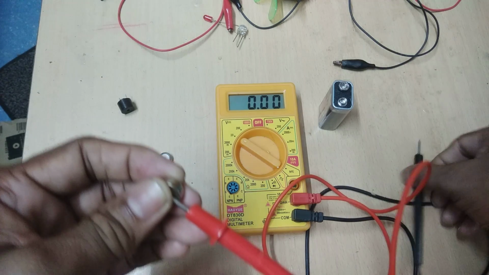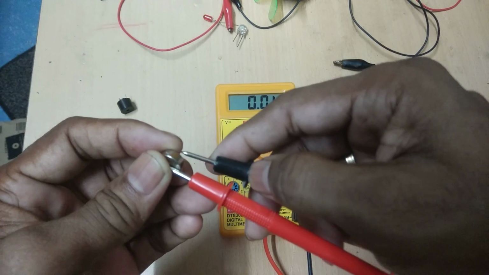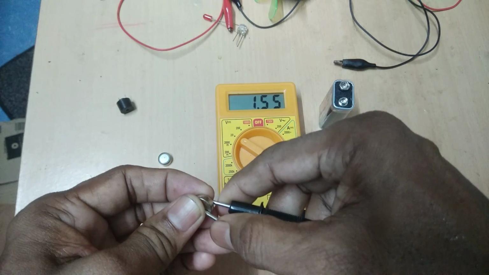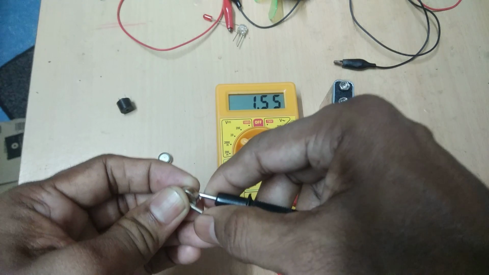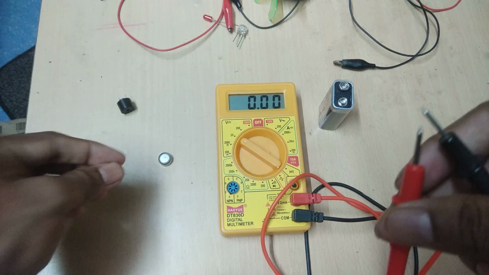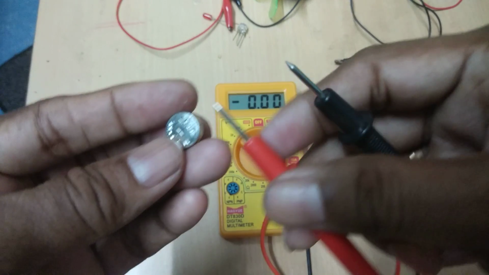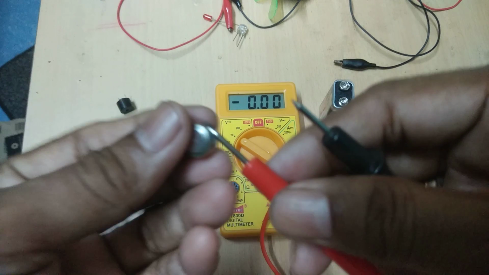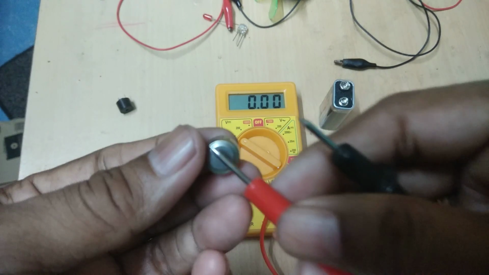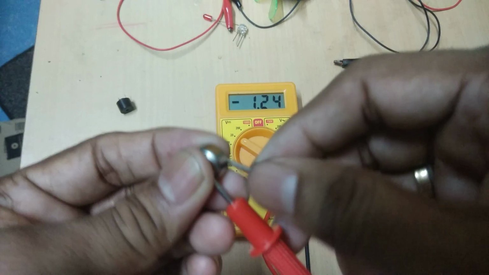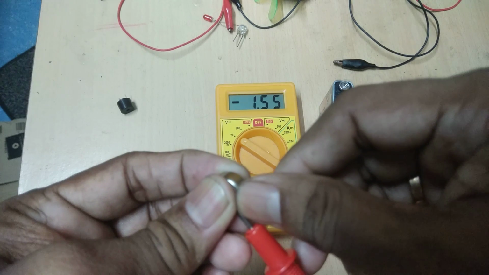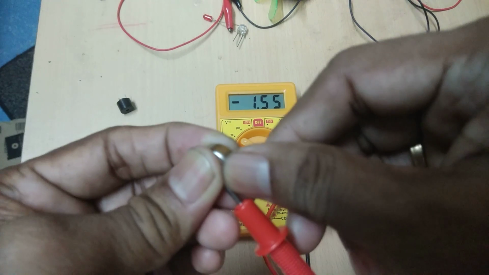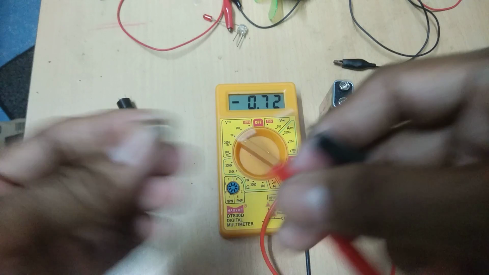Let us check what the voltage is here. Here you see it is 1.55 volt. Therefore, it is 1.55 volt. If you change the positive and negative terminals, what happens? Let us check it. I am changing it. Then you will see that there is a minus sign here. Minus 1.55 volt. That means you have changed the probes, right?